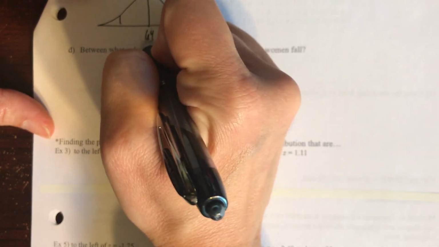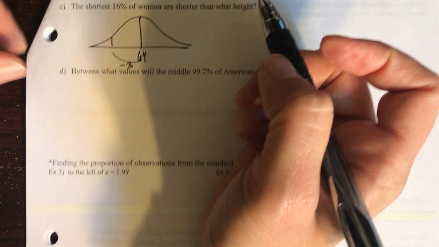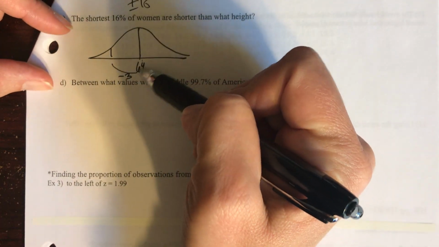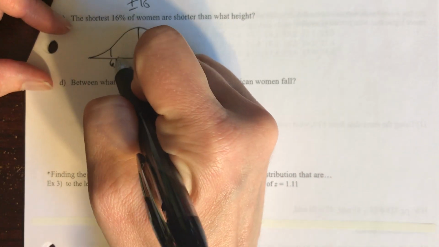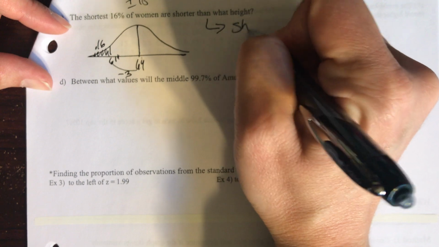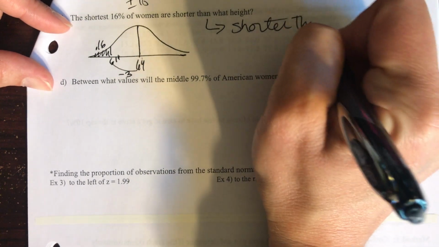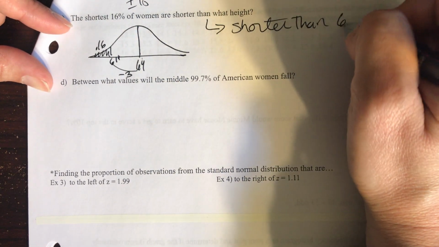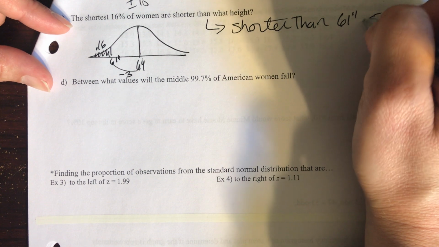So I'm going to go down 1 standard deviation, subtract 3. 64 minus 3 leaves me with 61. This would be the area I'm talking about. This is the bottom 16%. So it's shorter than 61 inches, or 5 foot 1 inch.